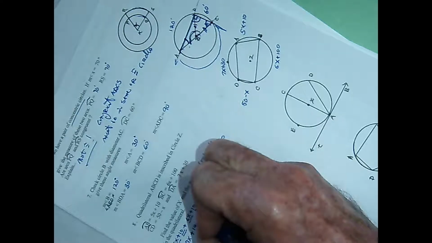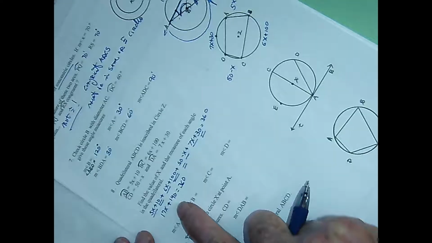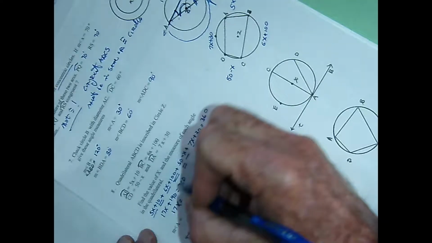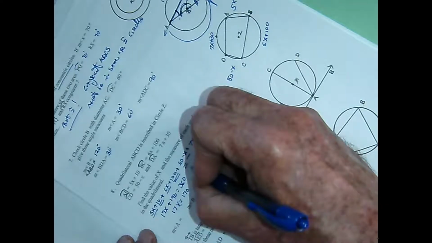Adds up to 360. Now let's solve that little equation. I think it's going to come up nicely. Let's subtract 190 from both sides. I got 17x equals, and 360 minus 190 leaves 170, huh? Divide both sides by 17, and I'm thinking like you are that x is equal to 10.